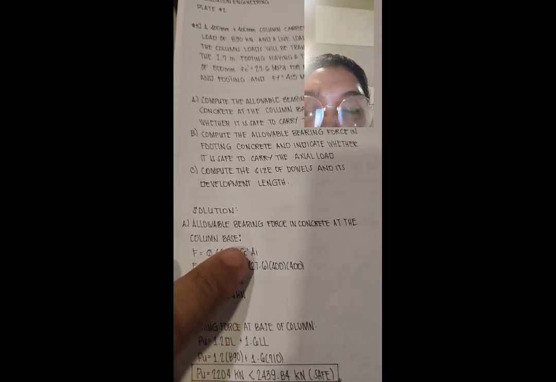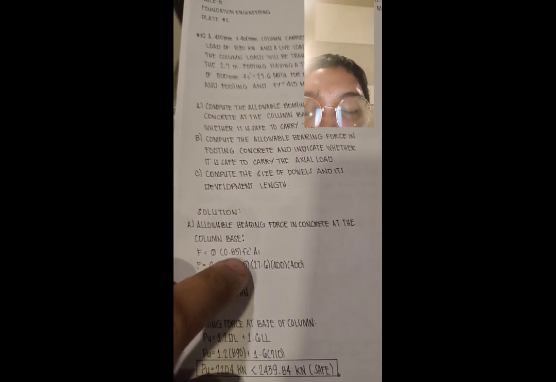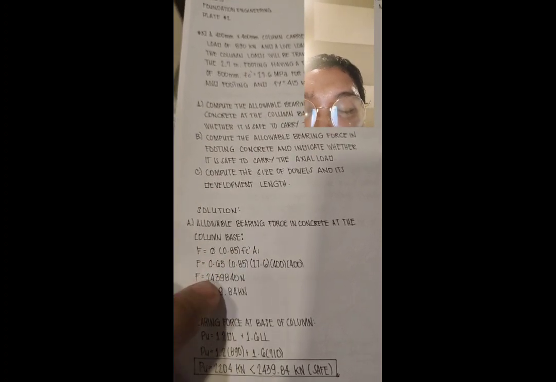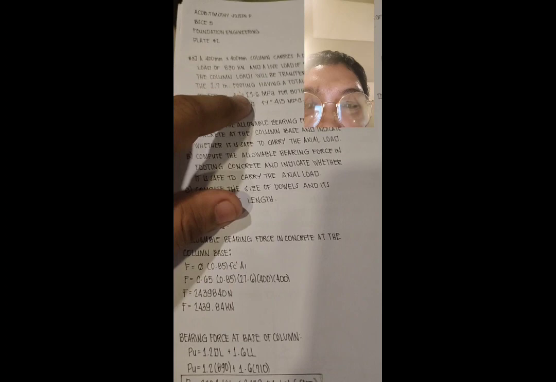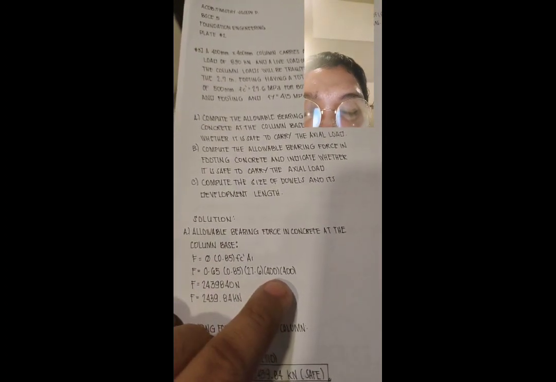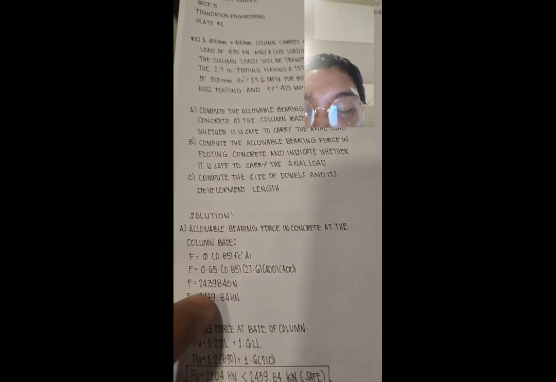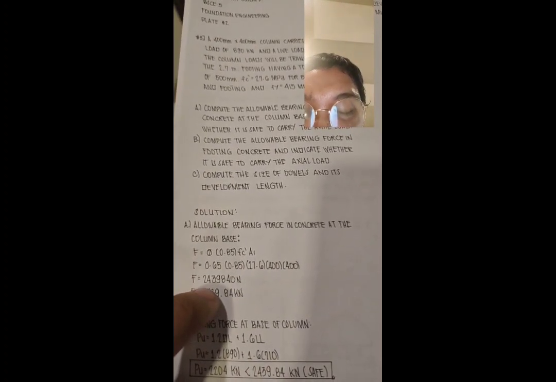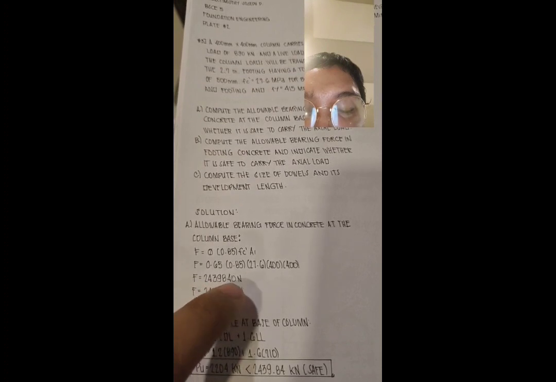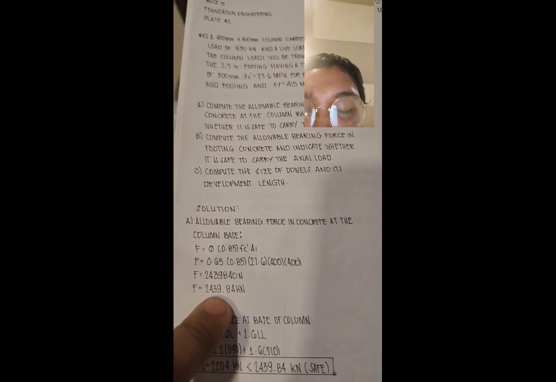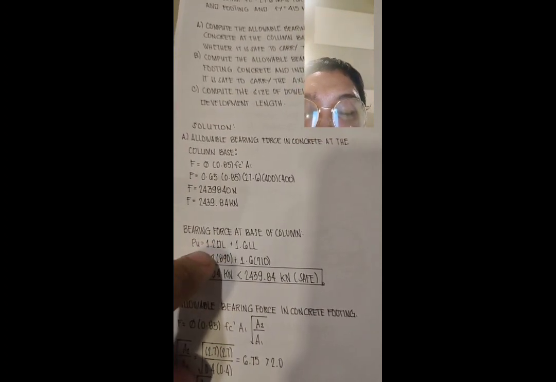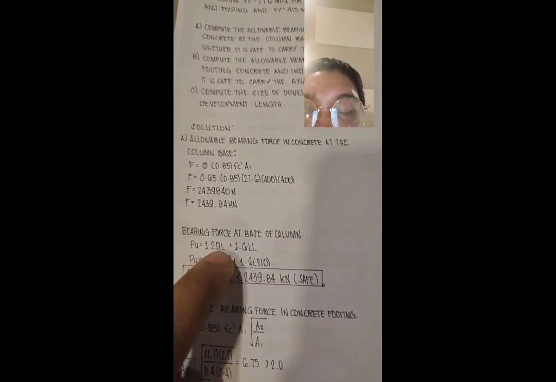Allowable bearing force in concrete at the column base: F is equal to theta times 0.85 f'c times area 1. So F is equal to 0.65 times 0.85 multiplied by 27.6 f'c times 400 times 400 area, which is 2,439,840 Newton, which is 2439.84 kilonewton.